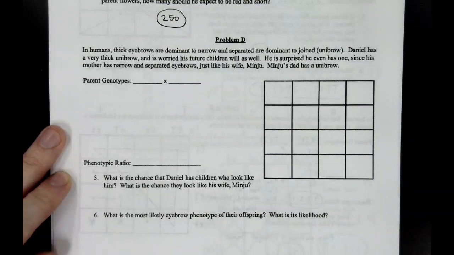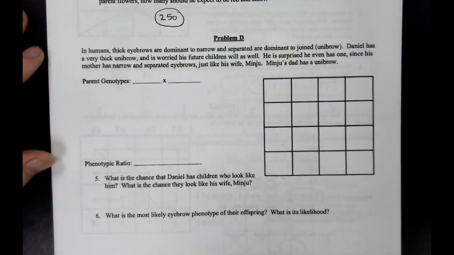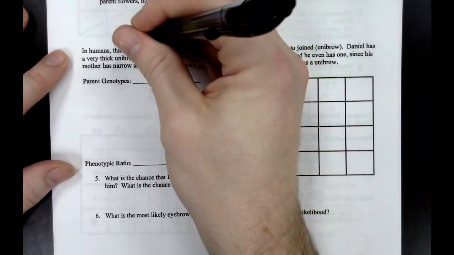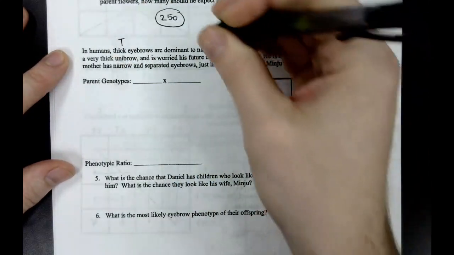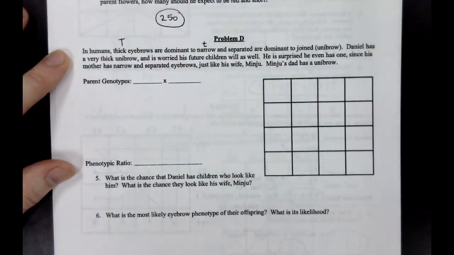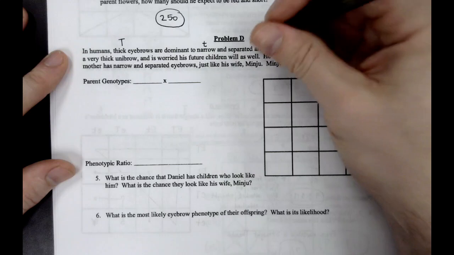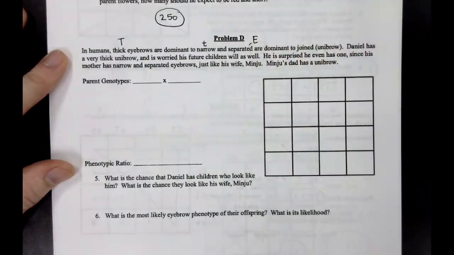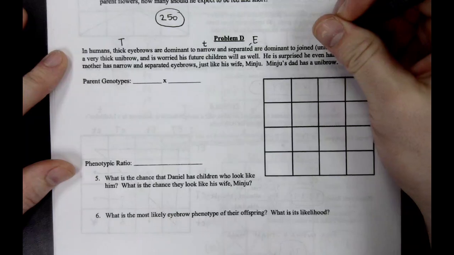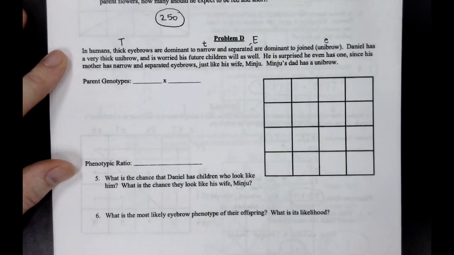You'll find that this is another one where I'm not going to take all of the boxes, which is a good thing. In humans, it says thick eyebrows are dominant to narrow. So if thick is dominant, I can just use a big letter T for thick, and narrow, I'll use a little letter t. And they're separated, and separated are dominant to a joined eyebrow or unibrow. Okay, so separated, since we're talking about eyebrows, I can say separated would be dominant, so that's a big letter E, and a unibrow would be a little letter E.